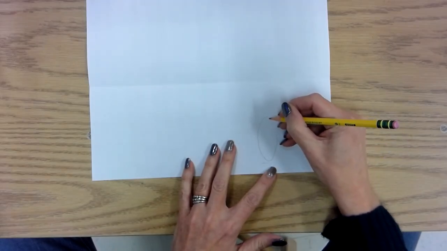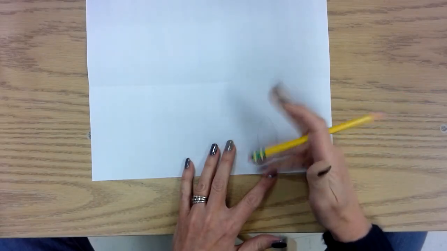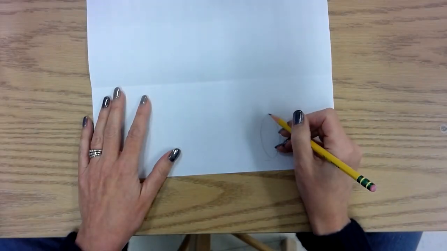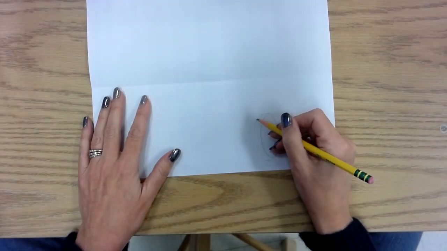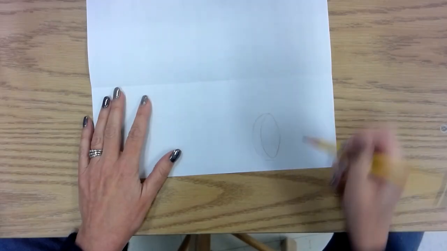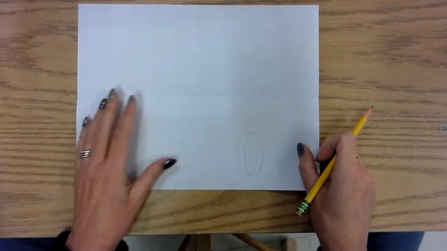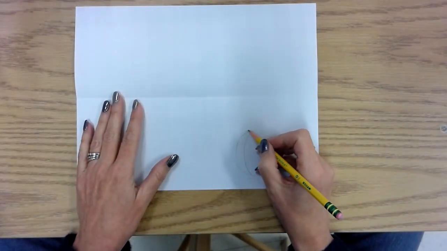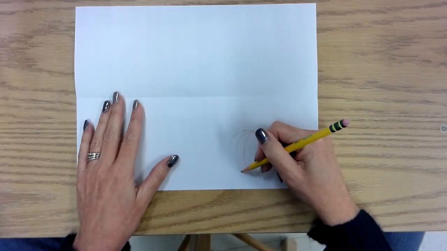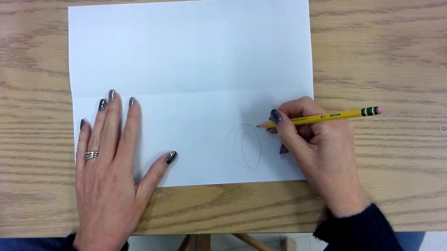I like to do ovals for my pumpkins. It helps, gives you that texture of the gourd. So I start with just one oval, and then from the top of that oval around to just above the bottom. Let me show you that closer. And then one more right from that middle spot coming around there. And then we do the same thing out on the other side.